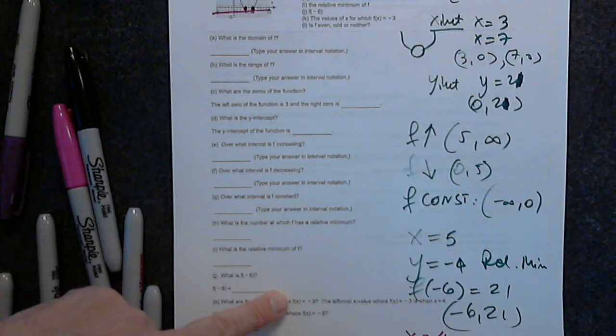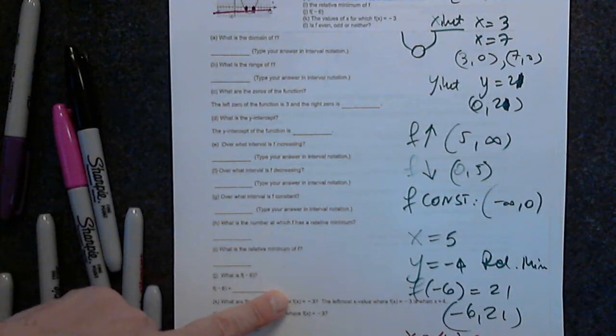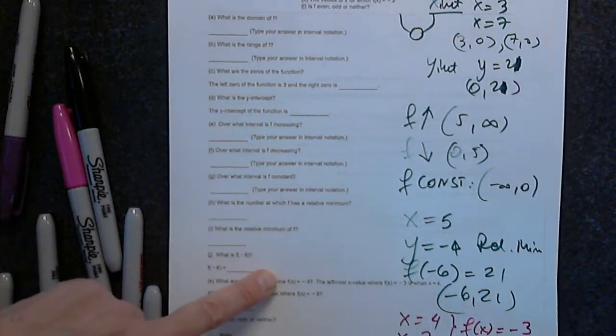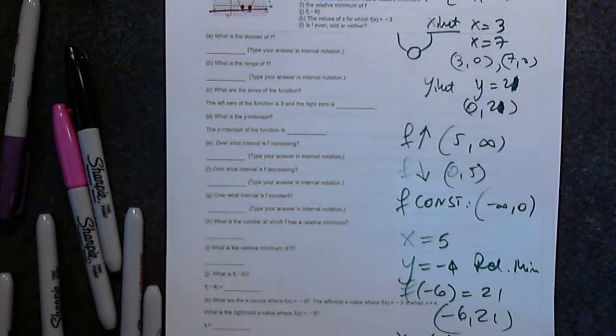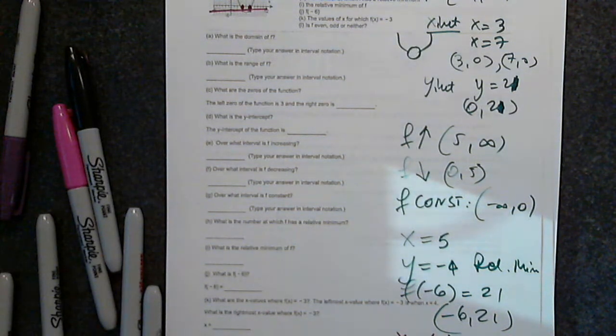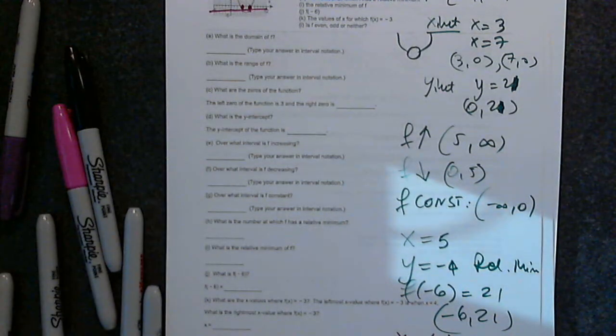X equals 4 and x equals 7 for f of x being -3. Why did we get 7? Why wouldn't it stop at the first one? But it crosses. I can't say, oh, it hit here, I'm going to stop. I have to draw the entire line all the way.